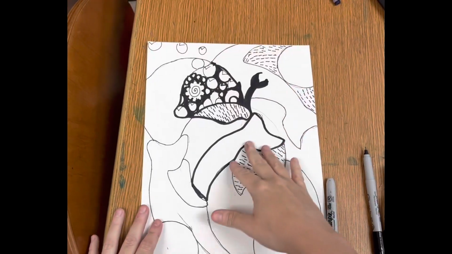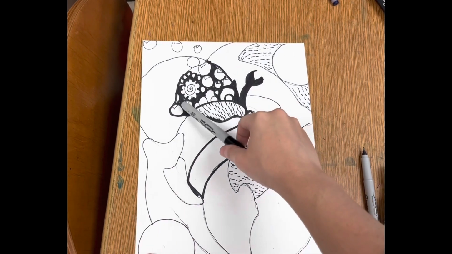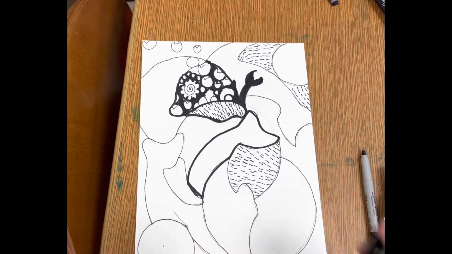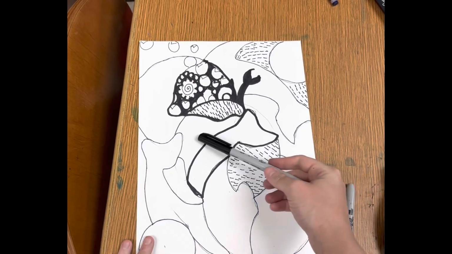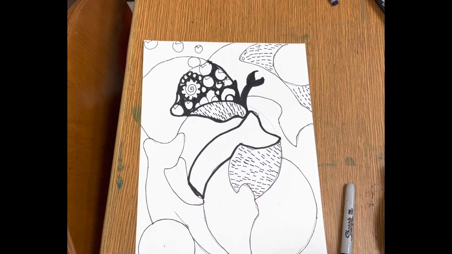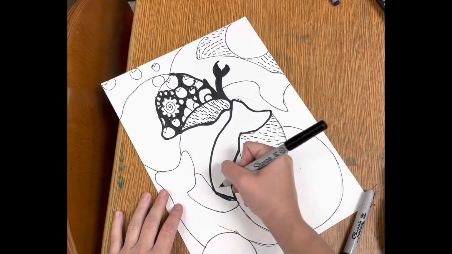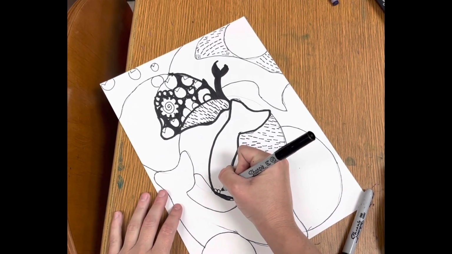At this point, you should have at least like 4 different patterns. Let's see, 1, yeah, 2, it's about 3. Now I'm going to go in and do a separate pattern in here. Each box is going to have a different pattern. Remember, you can repeat your pattern at least 3 times or 4, depending on how you want to do it. So here, I might do mermaid scales.